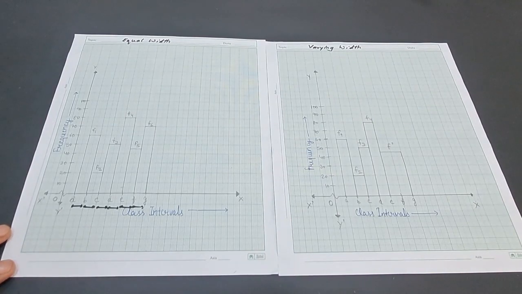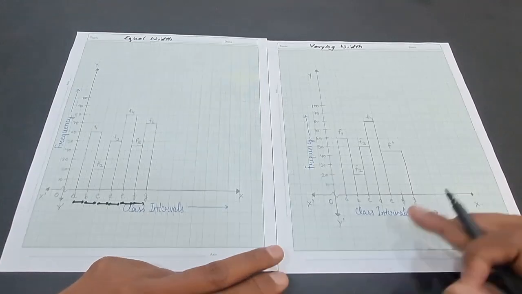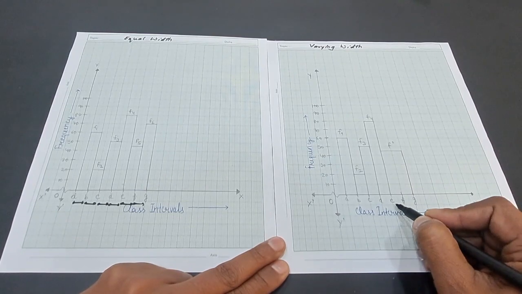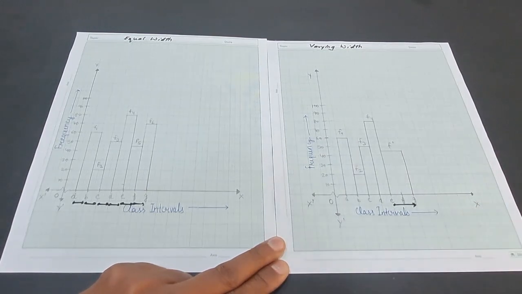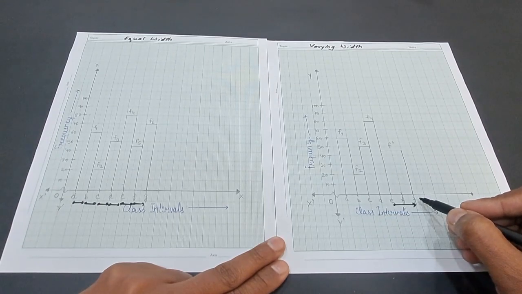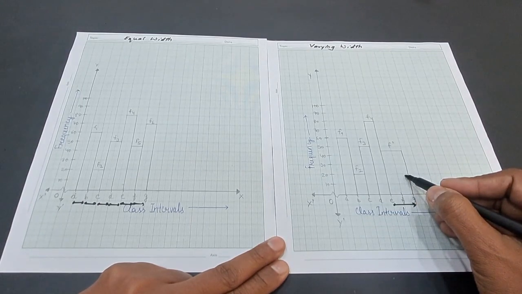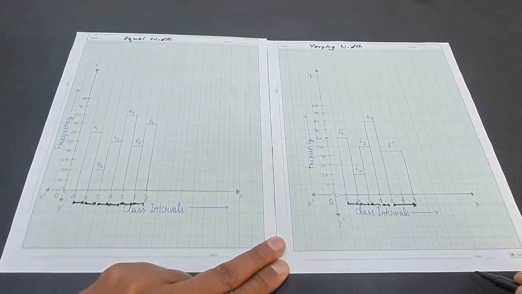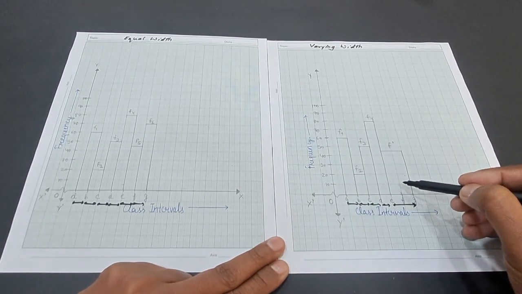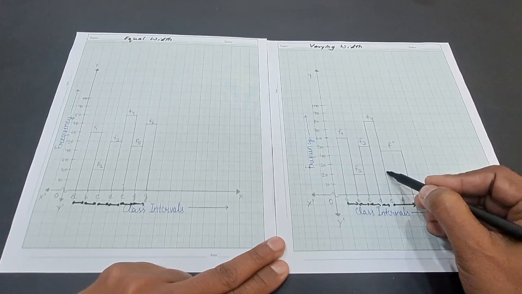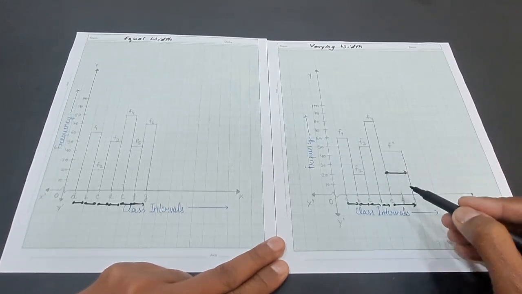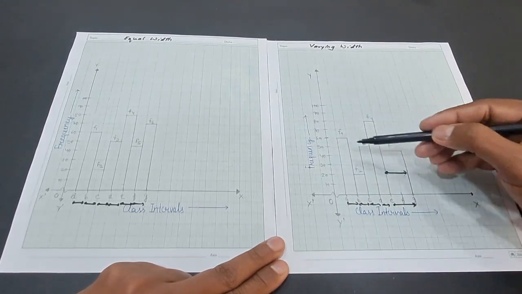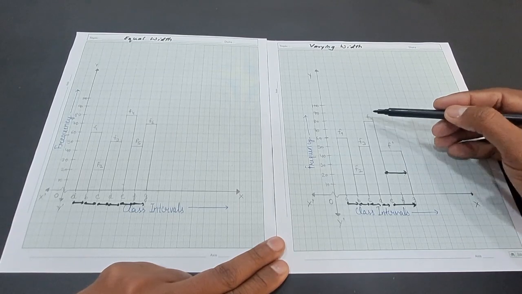Now when you have the graph in which we have varying width, for example, you can see the interval E to G here. This particular interval is of double width as compared to other class intervals like A to B, B to C, C to D, and D to E. And therefore, in the histogram which is drawn here, the width of the last rectangle is double the width of the other rectangles. The heights are according to the frequencies which are given to us.